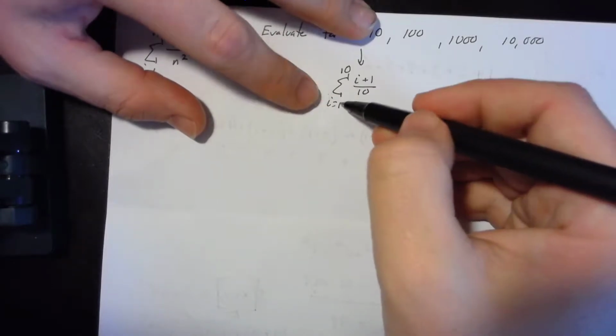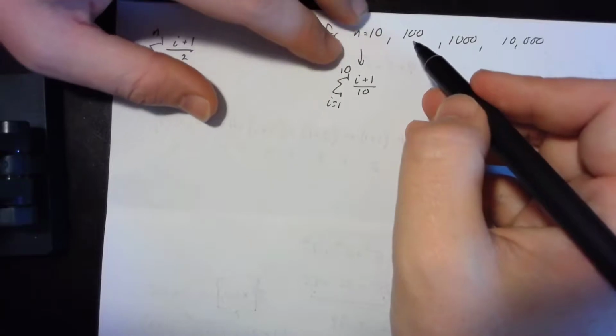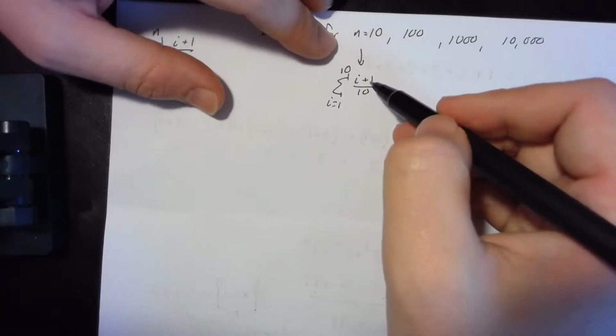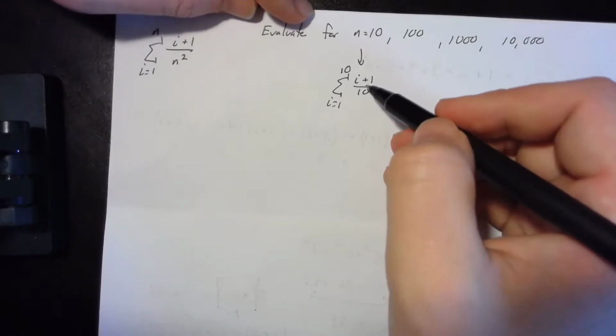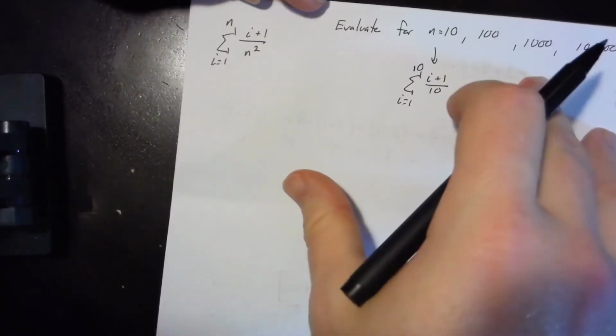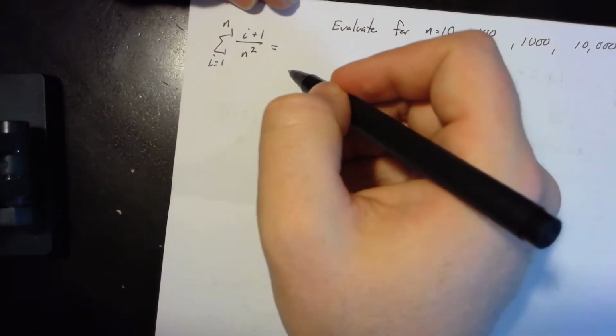Now we can actually go through this and plug in 1 like we did in the first video. Plug in 1, then plug in 2, then plug in 3. But once we got up to even the second case where we're plugging in 100, that's going to get really tedious and time consuming. So what we're going to do instead is return to the concept that we did before. We're going to look at this summation right here, and I'm going to tear it apart.